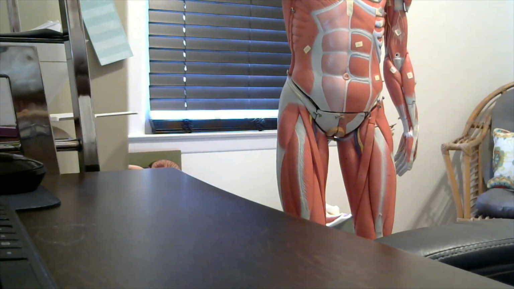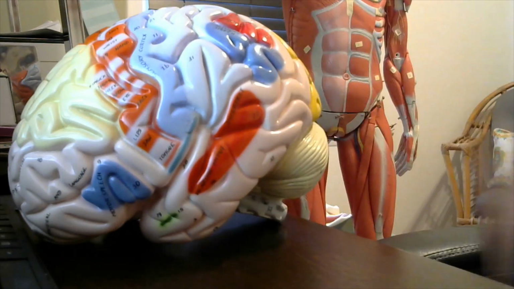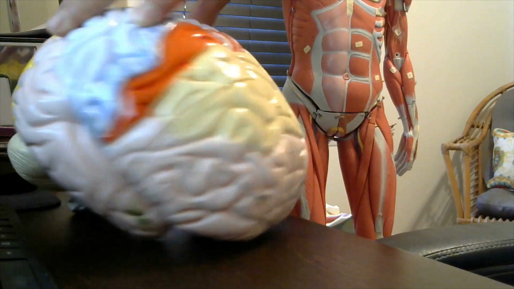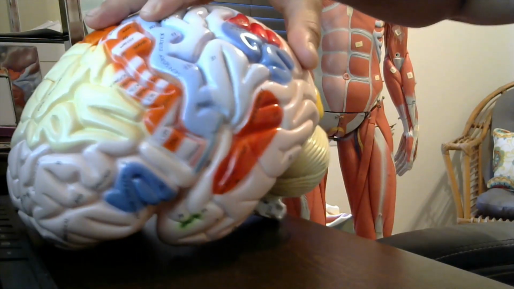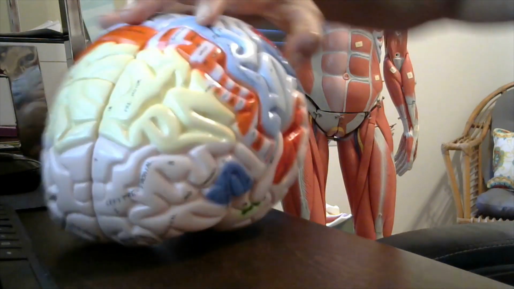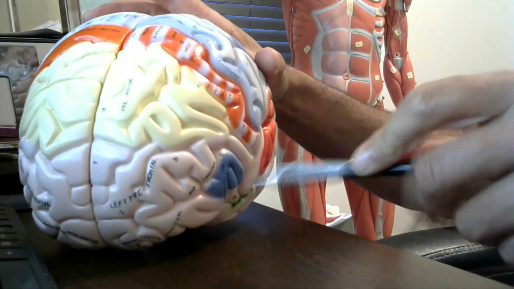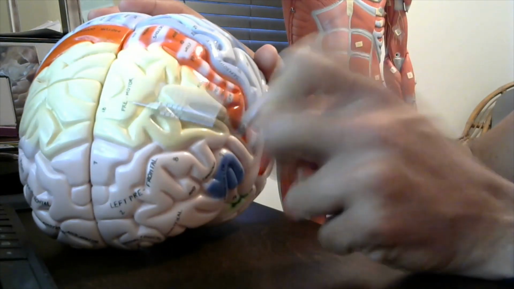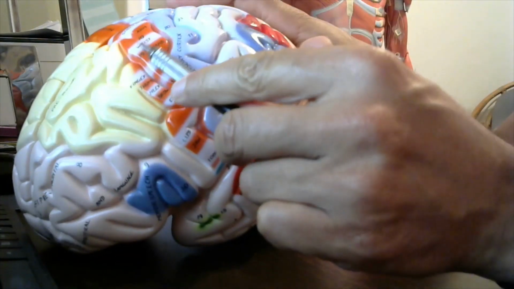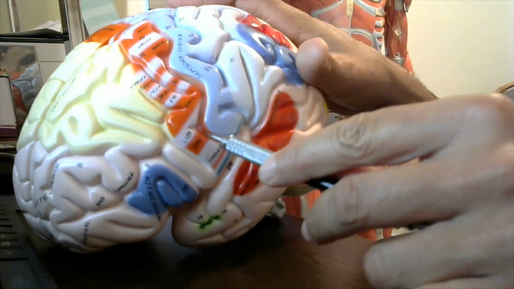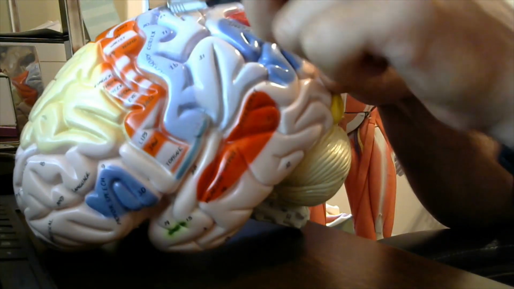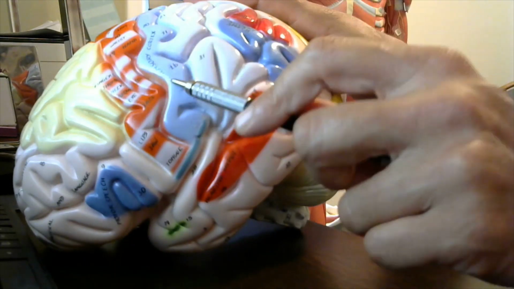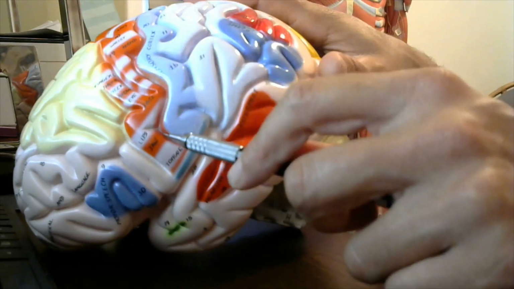Real quick, let's go back to this guy. Okay, so here we really get a good view of the different lobes because they're all color-coded and the different cortexes. All right, so we have our frontal lobe here. Okay, so this is our frontal lobe here, and you see the different colors: our prefrontal cortex, premotor cortex, primary motor cortex, central sulcus, our somatosensory cortex. Remember, these are also known as precentral gyrus, postcentral gyrus, because our central sulcus is here.